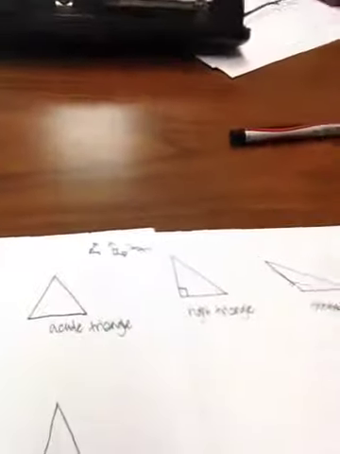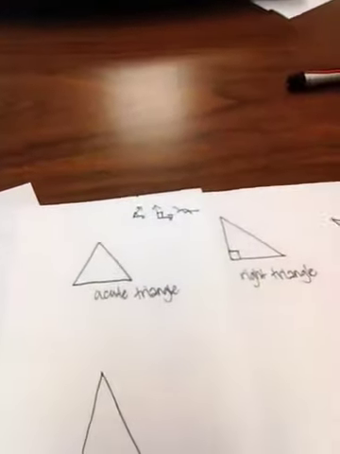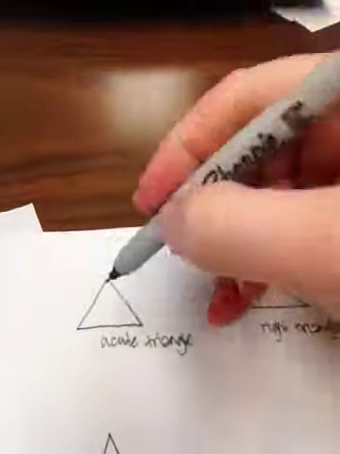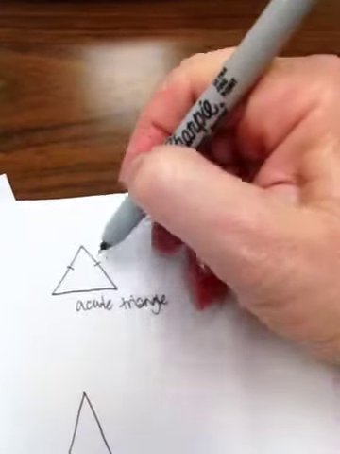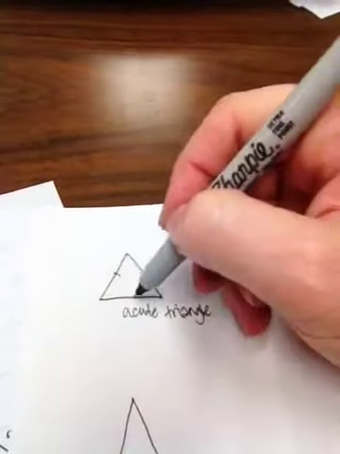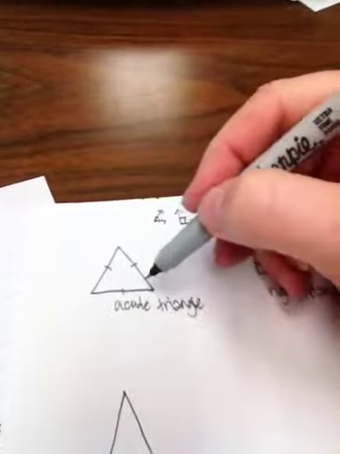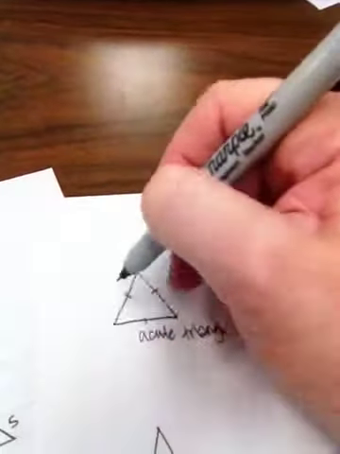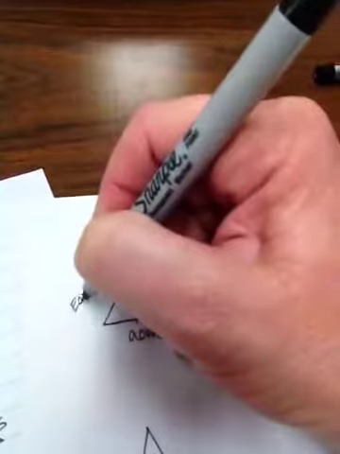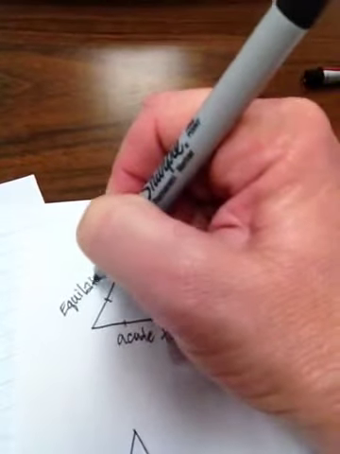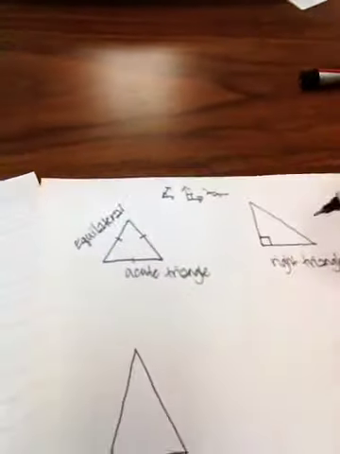The other way is by their sides. All triangles have three sides, of course, but if all three sides are the same, then we call that an equilateral triangle.